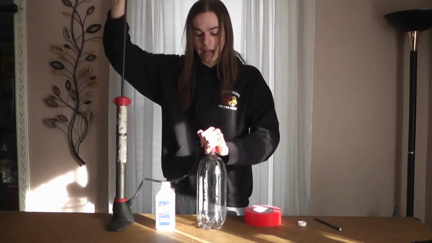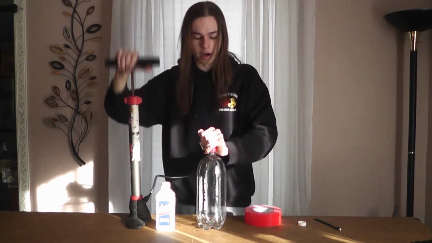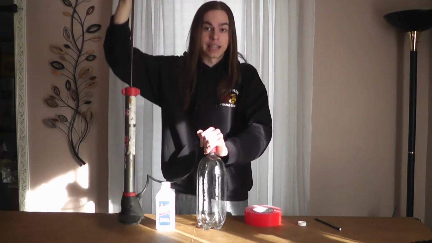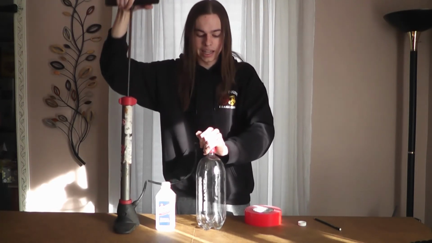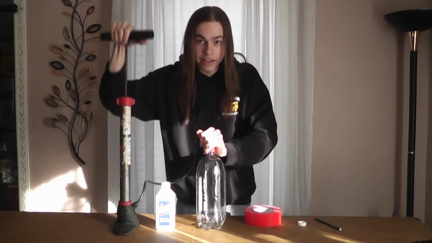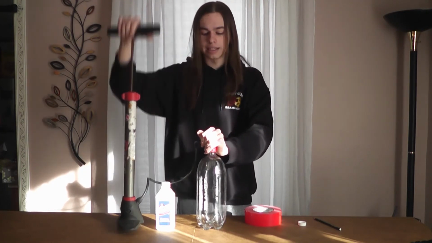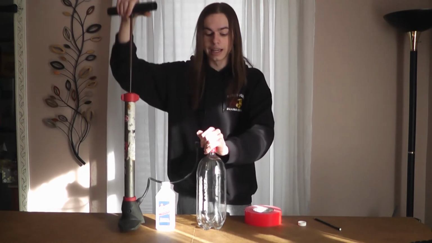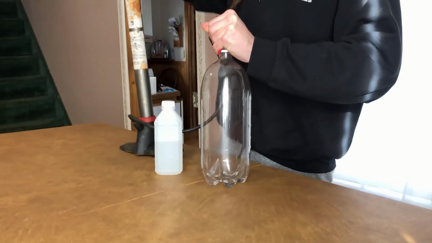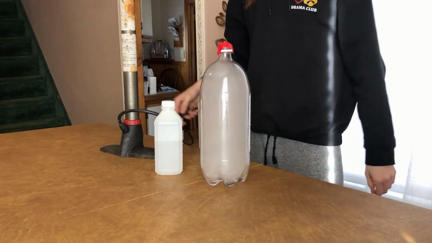And now the significant increase in temperature in this 2-liter bottle is going to mean that when the air escapes, the temperature will significantly decrease. And that significant decrease in temperature will immediately condense many of these alcohol particles currently in a gaseous state in this bottle. 3, 2, 1, and there you have it, guys, a cloud.